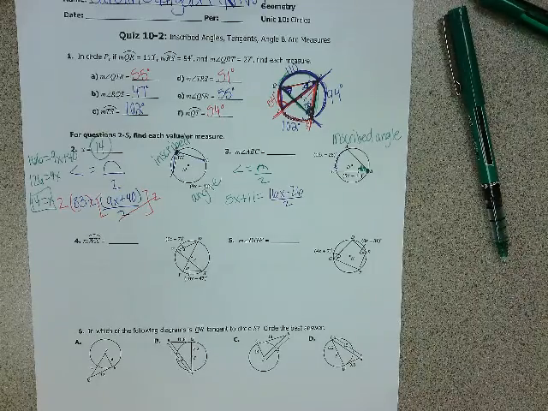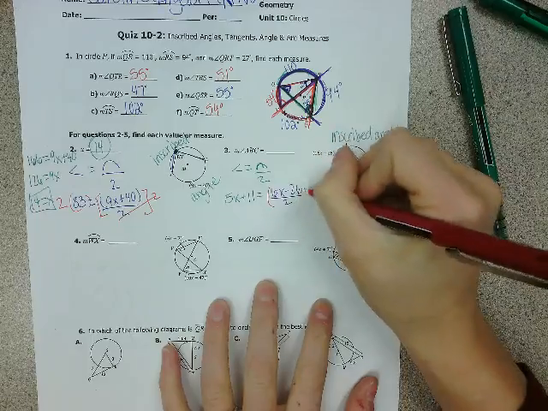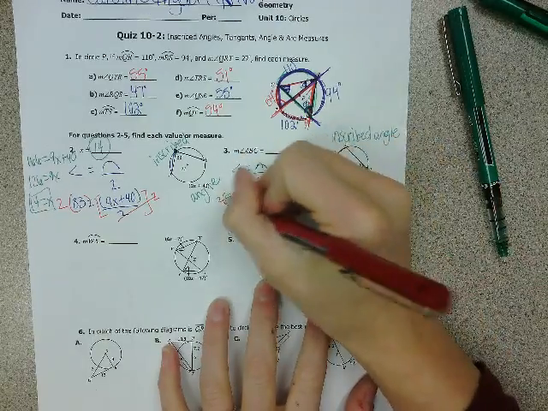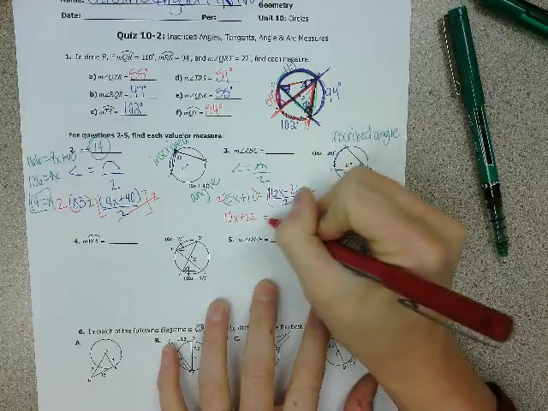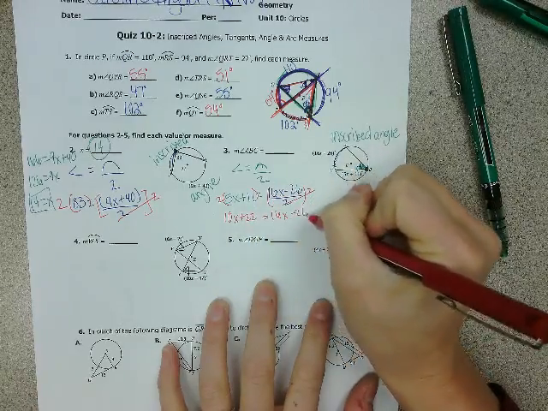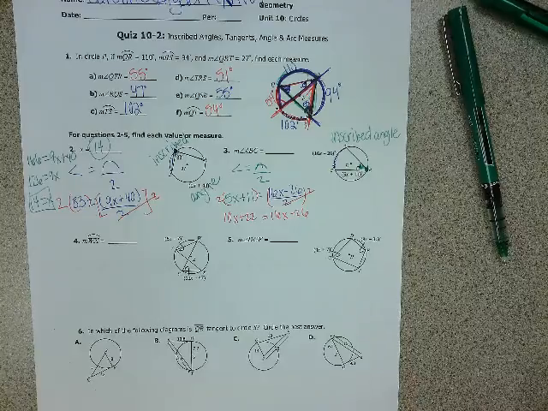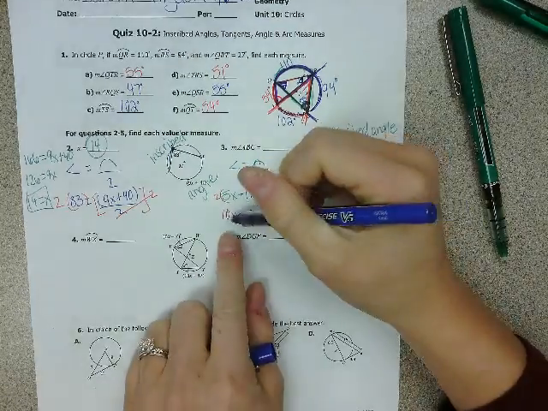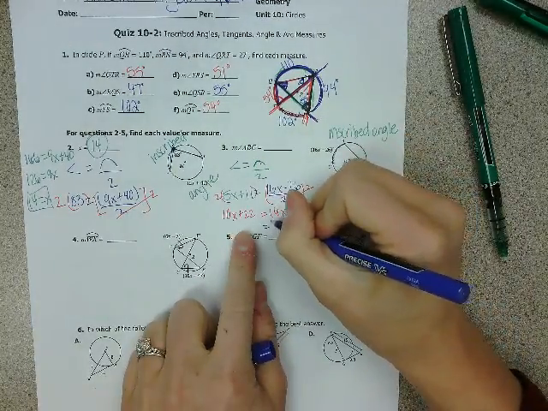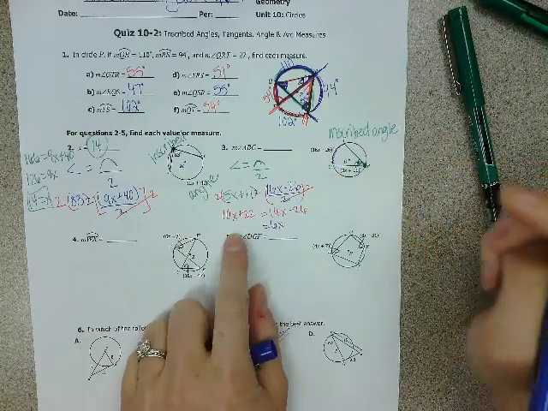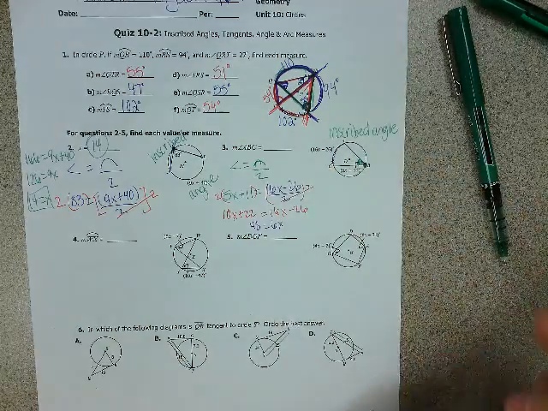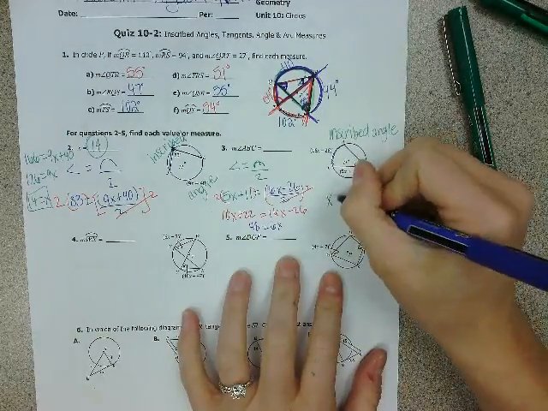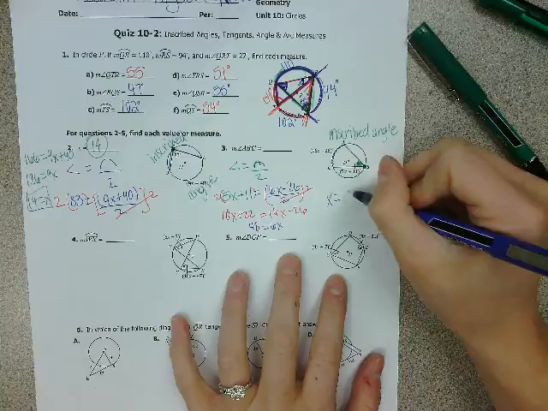All right. So multiply both sides by 2 to get rid of that. So if 10x plus 22 equals 16x minus 26. Okay, take the 10x over here. I got 6x, add 26 to the other side, and I get 48. Divide by 6, x equals 8.